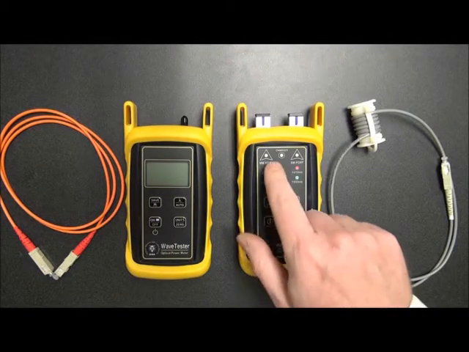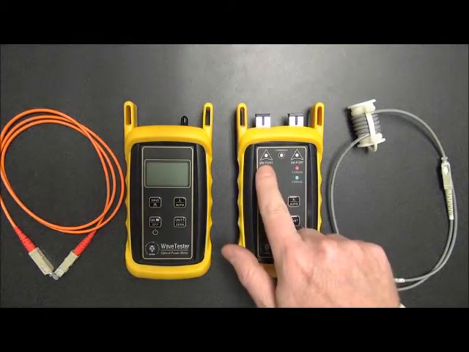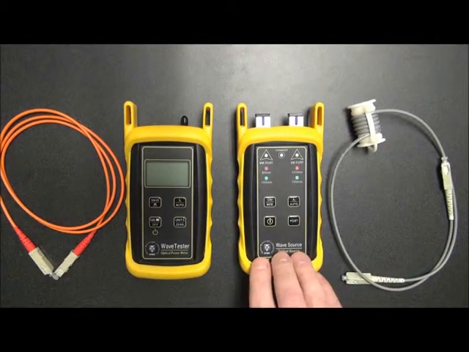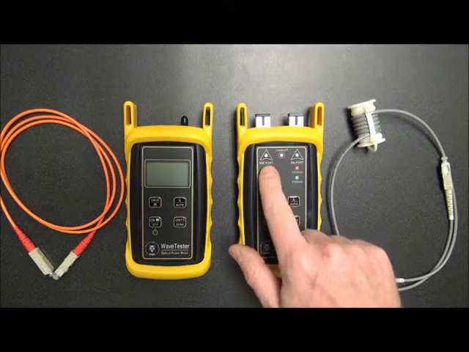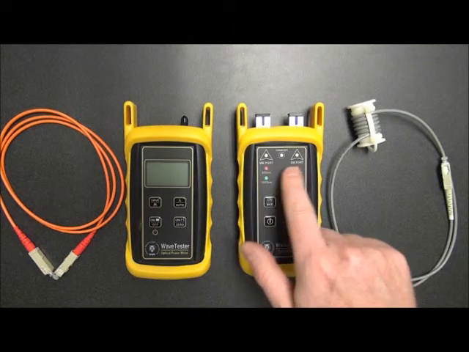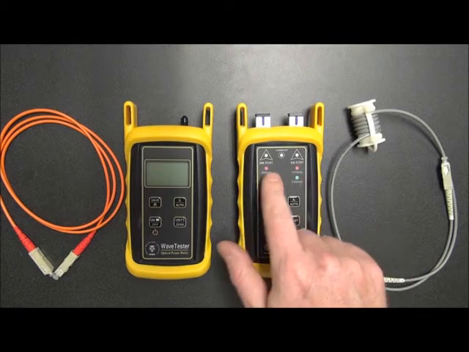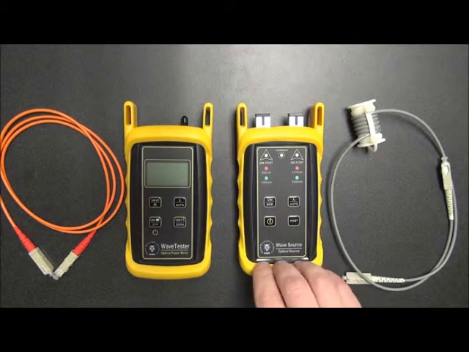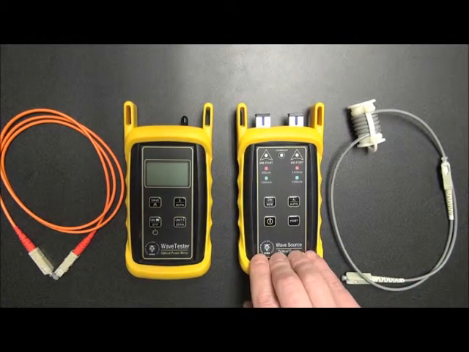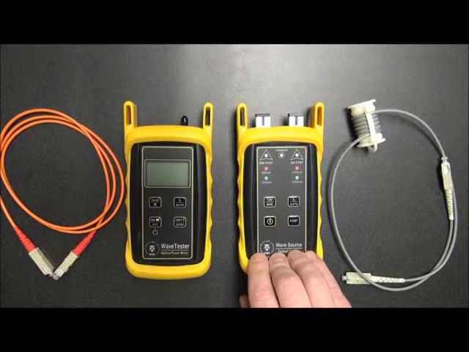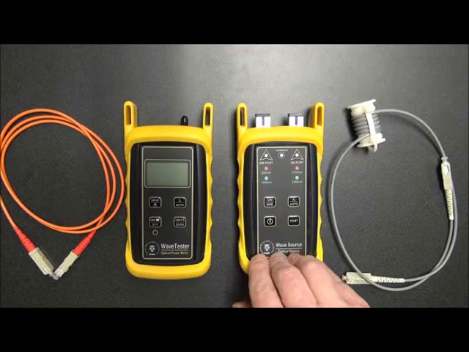Now, as you can see, there are actually 2 ports here. There's a multimode port and a single mode port. Some models of the WaveSource can have either multimode or single mode or both, or they can have VFL in either one of these ports. So make sure that you have the correct model number for the particular test that you're doing today.